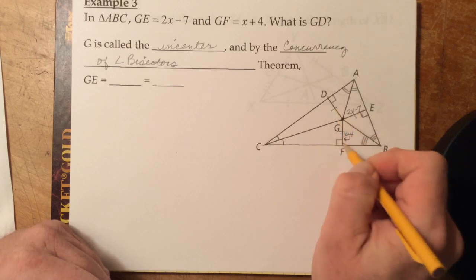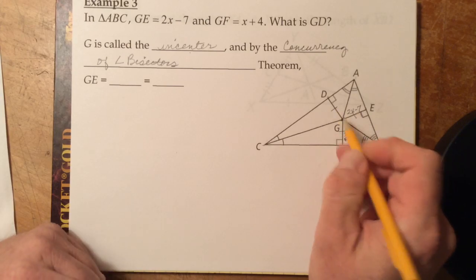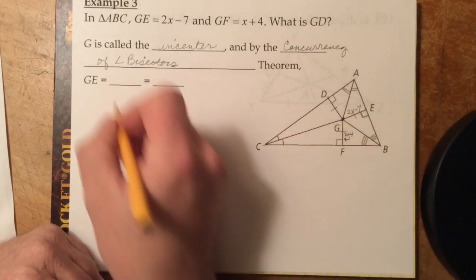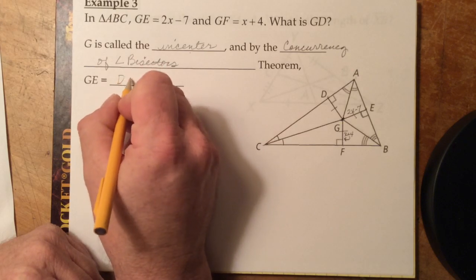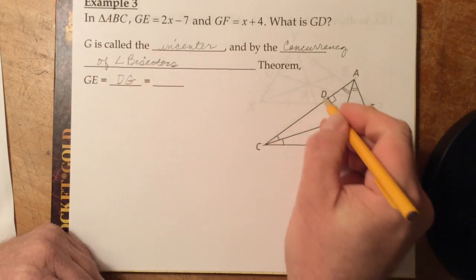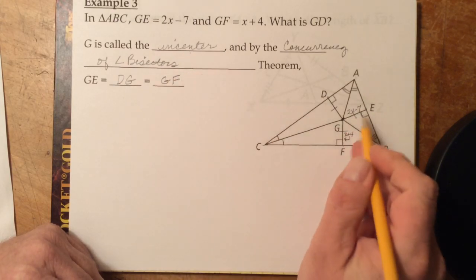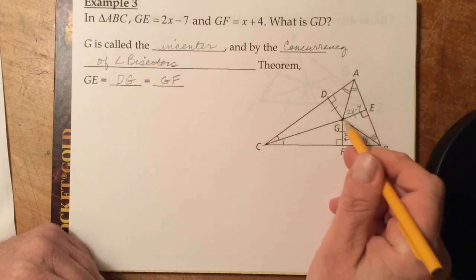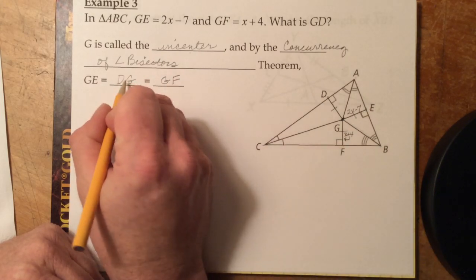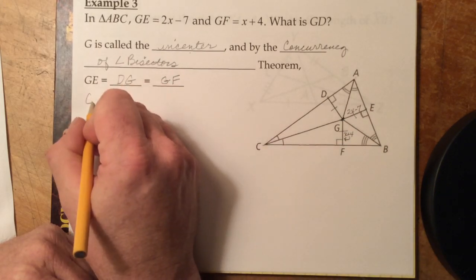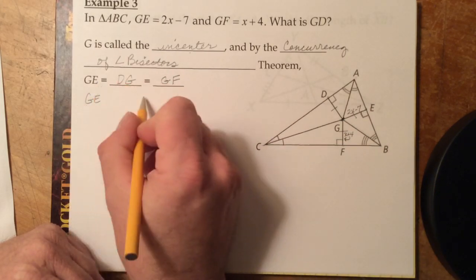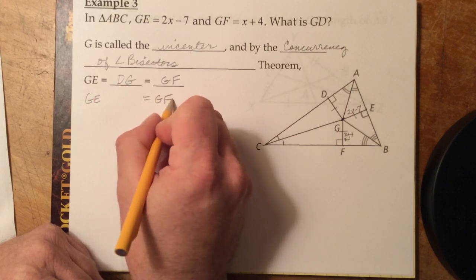So since all three of these are equal in length, we can state that GE is equal to DG, which is equal to GF. Now the only two we need to solve this problem are GE and GF. So we're really not going to use this one. That's okay, because we can now just simply say GE equals GF.